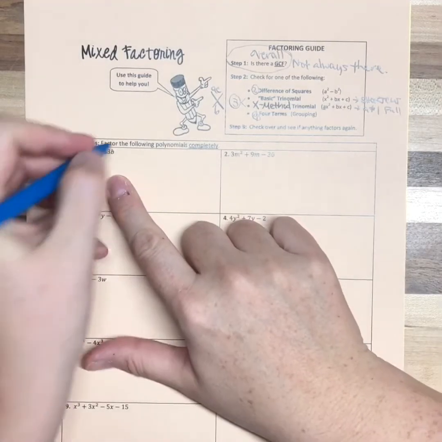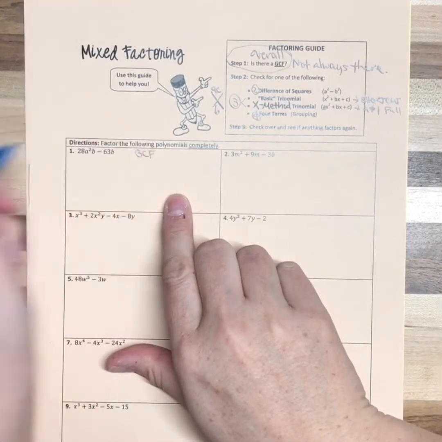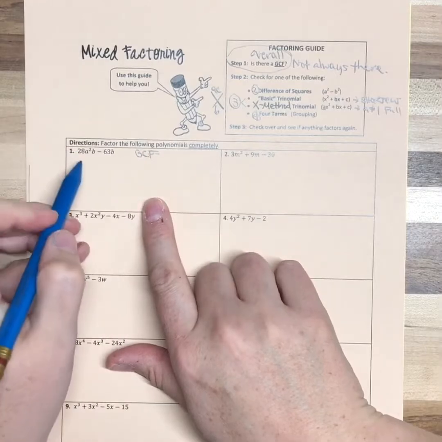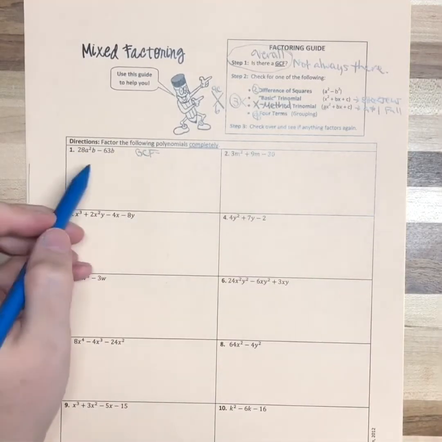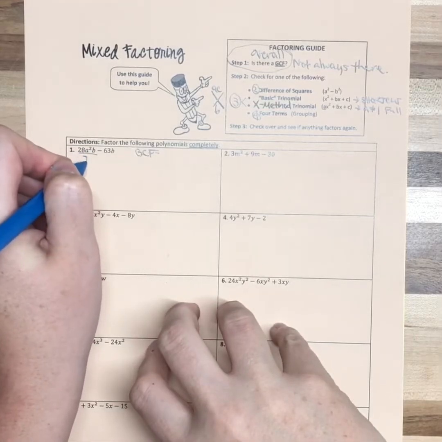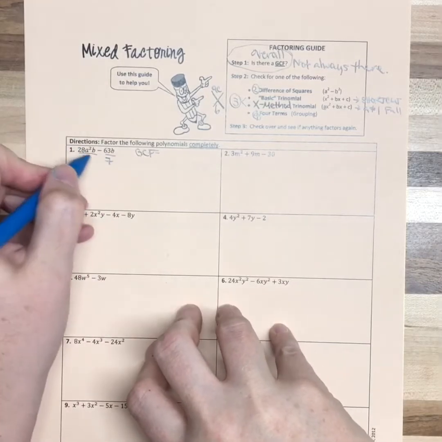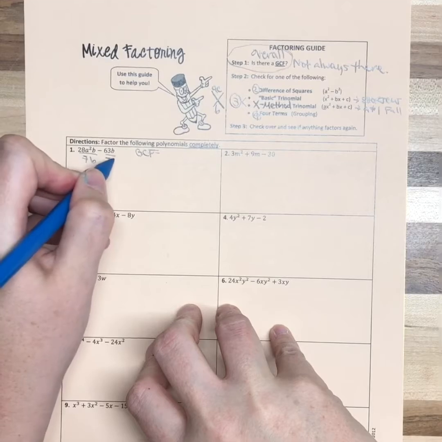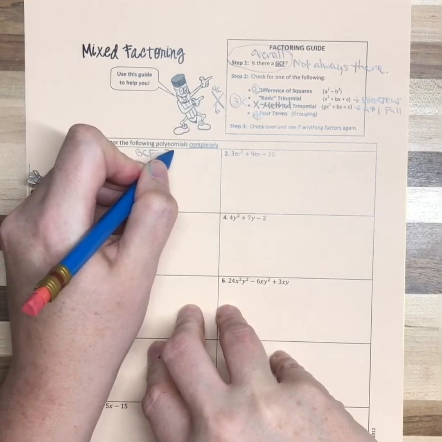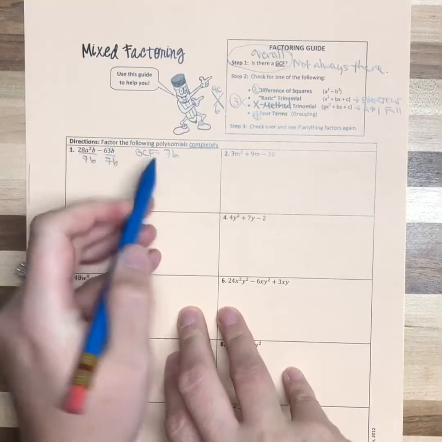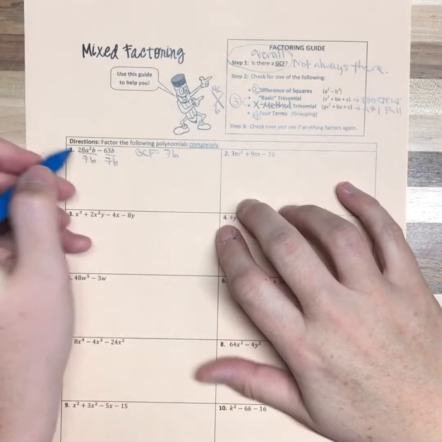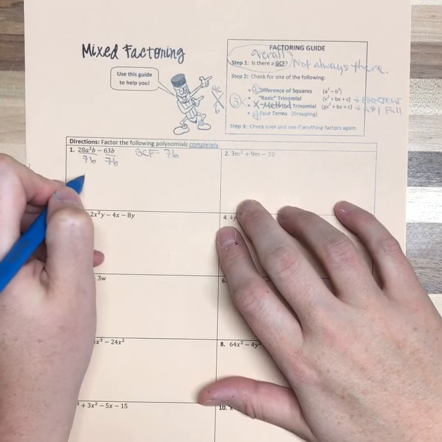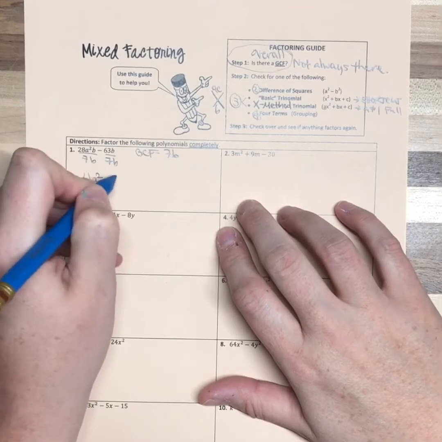So first, let's check for an overall GCF. In this case, between 28 and 63, let's see, 7 can go in. And they both have a b. So the overall GCF is 7b, okay? But you just have to remember your overall GCF has to go in front of the final answer. So when we divide that, we get 4a squared minus 9.